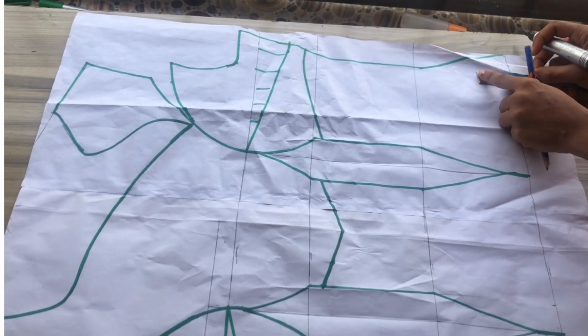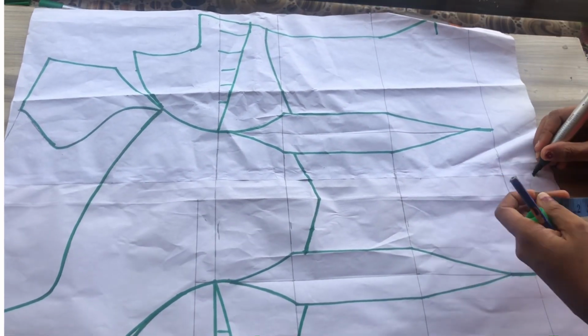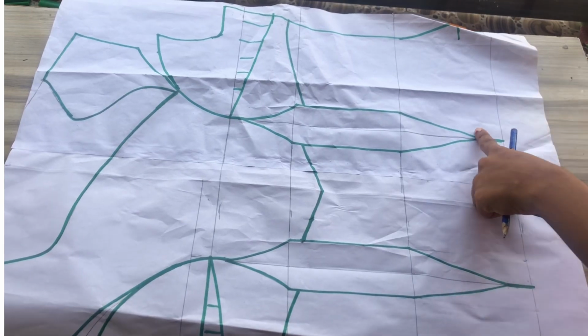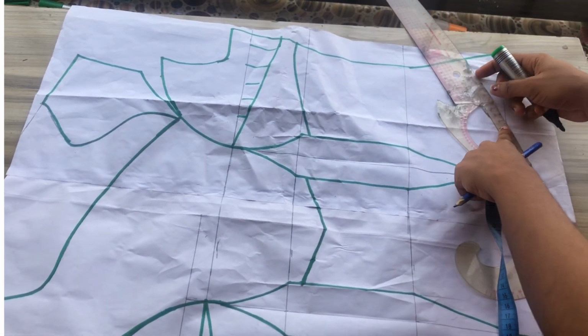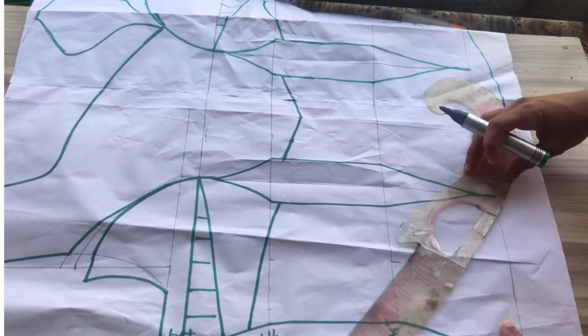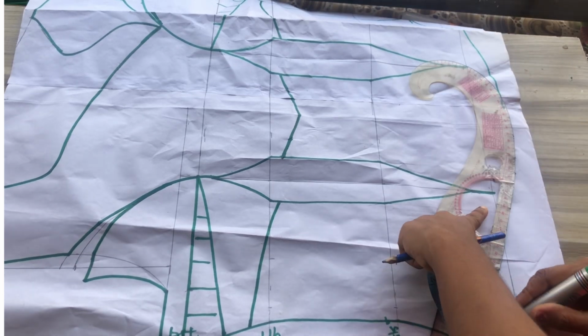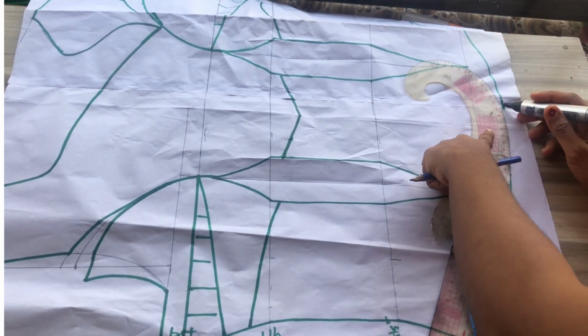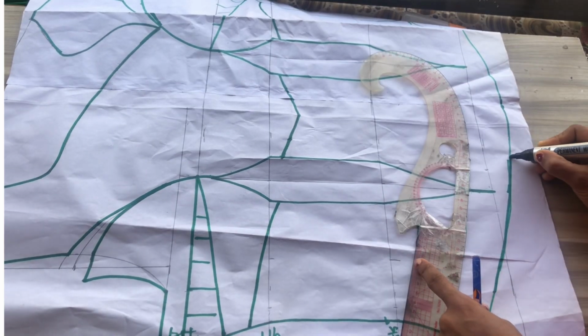For the lower part, I'll be coming up by 1.5 inches on both sides. At the center, I'll come down by 1.5 inches. You can use 2 inches also. This is to create the slight basque effect we have at the center of the pattern, and I'll connect it to the waistline and also connect it to the other side of the waistline. So this is what I have on this part, and I'm done drafting this out.